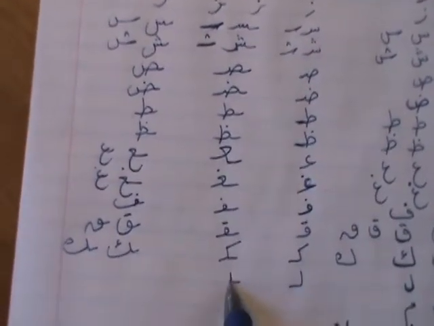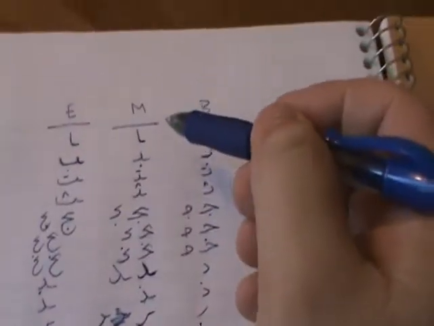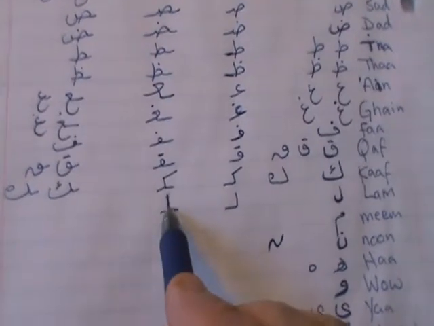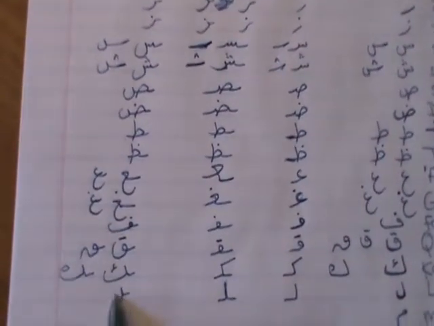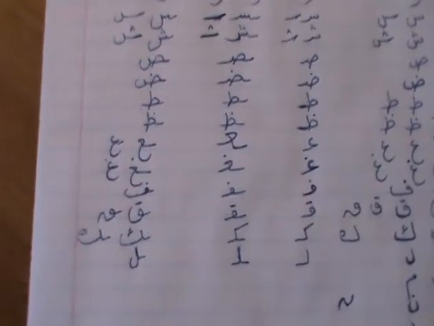Lam at the beginning, like this. In the middle, like this, but it has an extension. It's not like the letters Ba and Ta and Tha. It has an extension somehow to the end of the upper side of the line, and also at the end it's like this. This should be extended a little bit more.